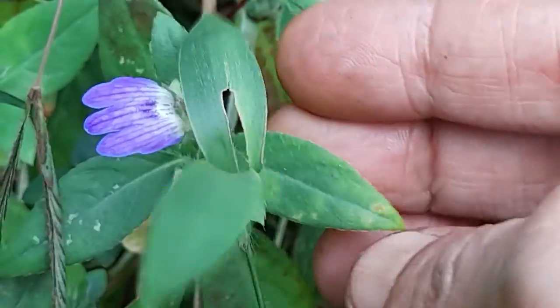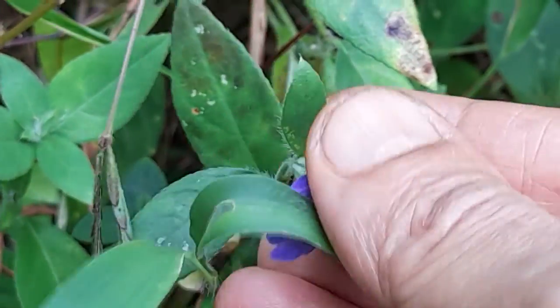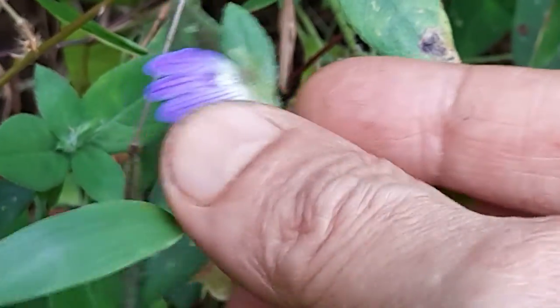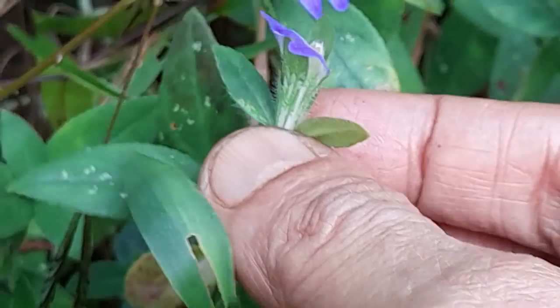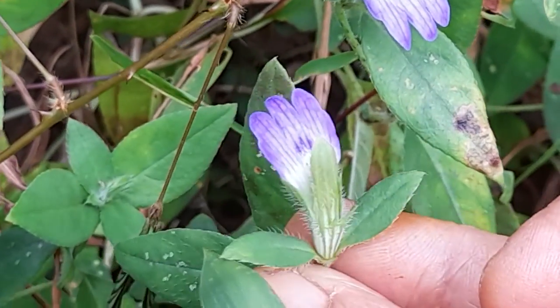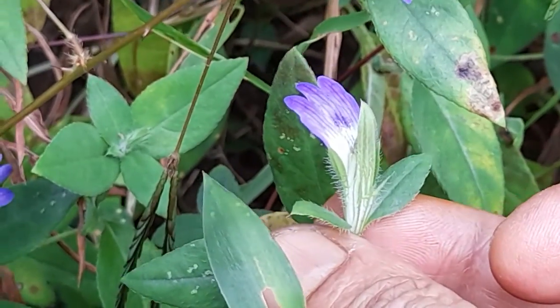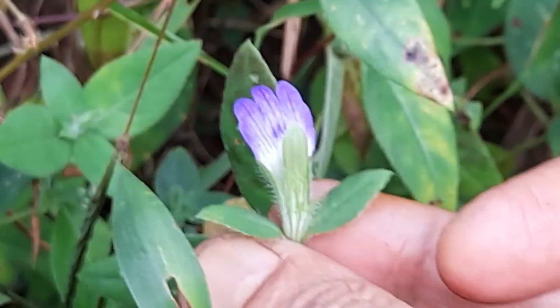So you can see that the lower lip is more prominent in the petal, and the upper lip is almost absent. Then it has some peculiar bracts and all, it seems, technically. So it has been classified as a separate entity by itself, not belonging to other families.